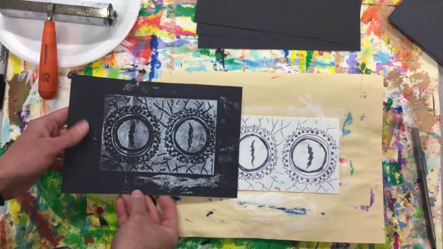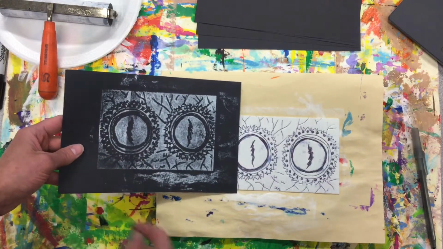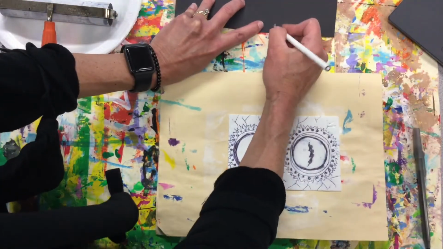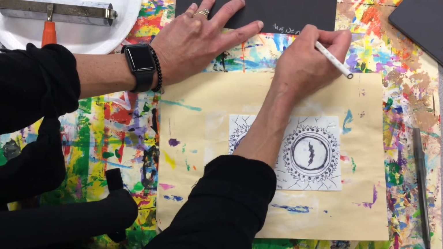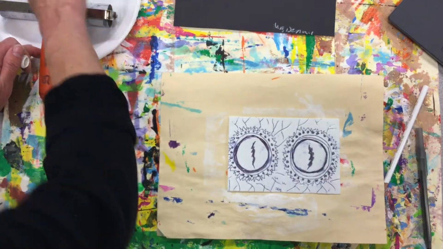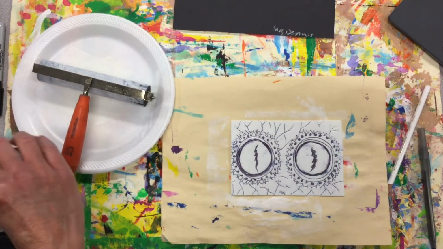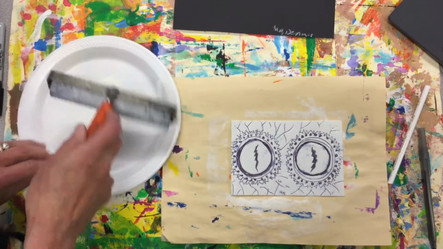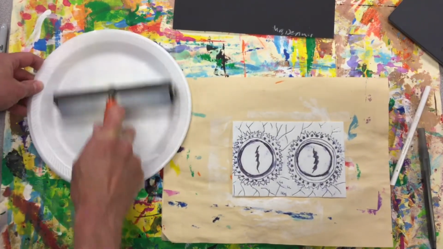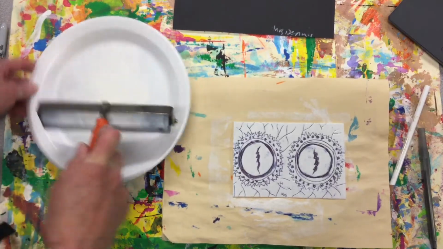This one didn't turn out too bad, but I noticed that I can get some more ink around my eyes. So I'll go ahead, write my name on the next one, and I'm going to redo this. I'm going to get some more ink. Roll it out again. We're looking for sticky and shiny.